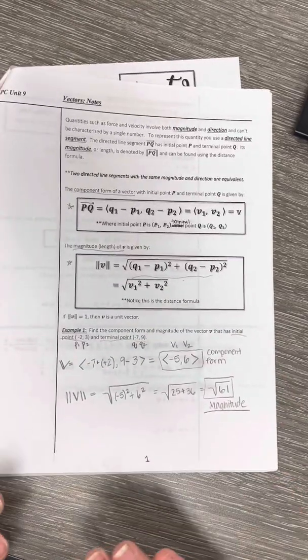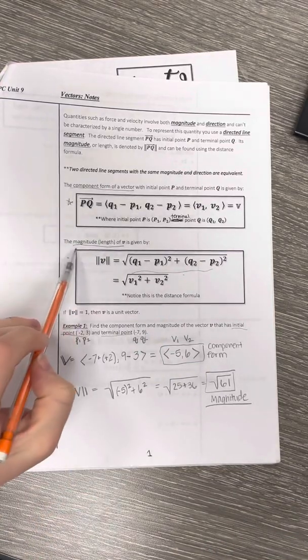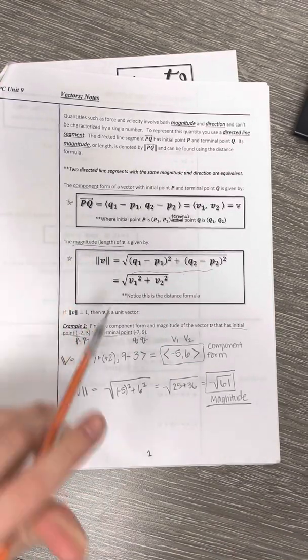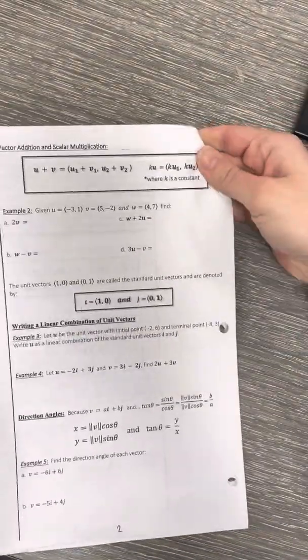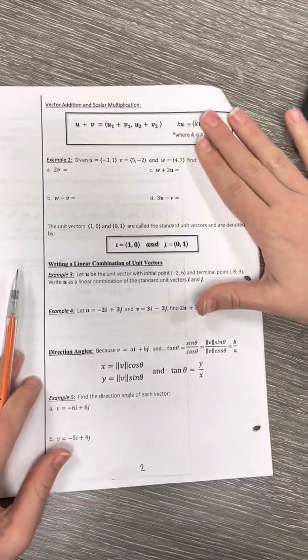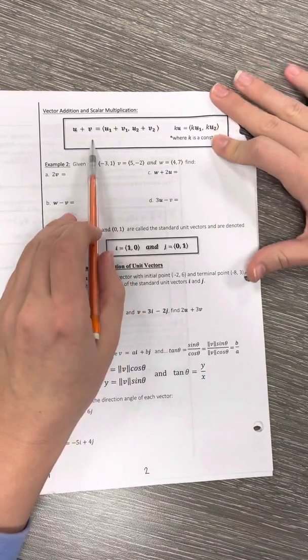Okay, and I think this is the only example that we will do finding component form and magnitude. Let us move on to addition and multiplication. I think for the most part, you guys will like the beginning of this unit. All right, so we are given some formulas up here.